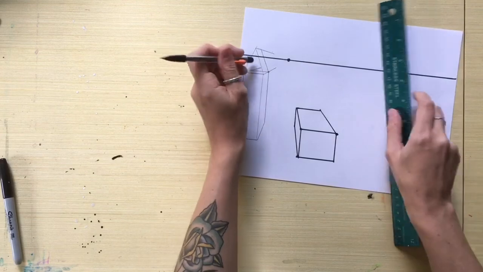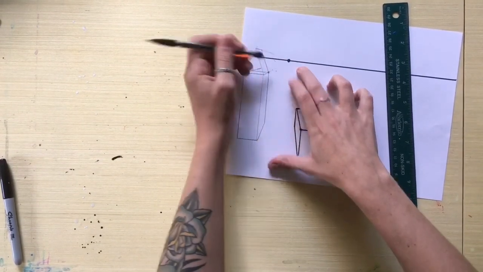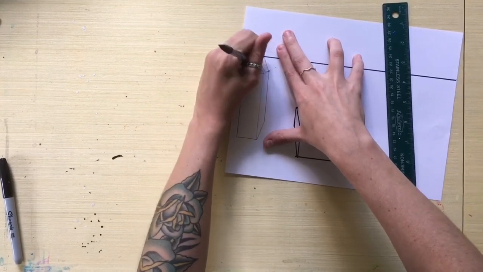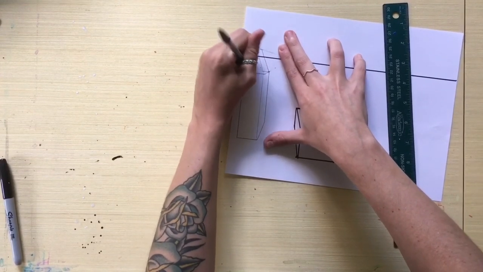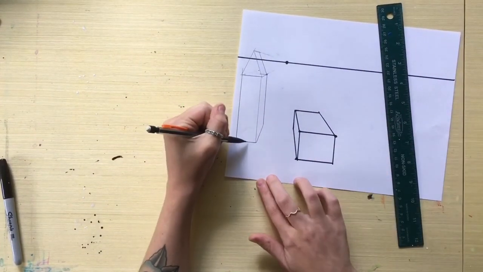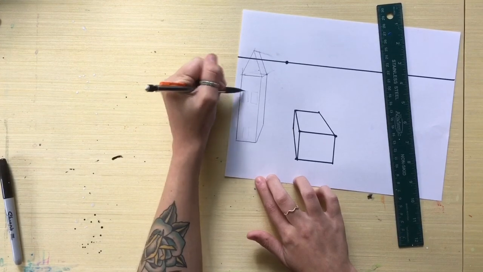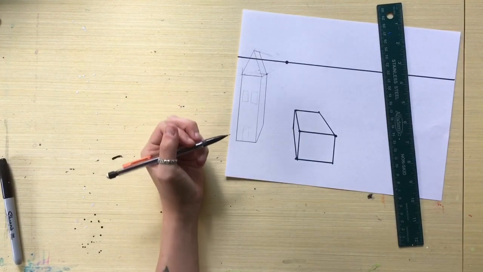Okay? And a big part of perspective is erasing. So never be scared to erase to make it look better. Okay? And from there you can add your door, some windows, whatever you want to add to that shape.